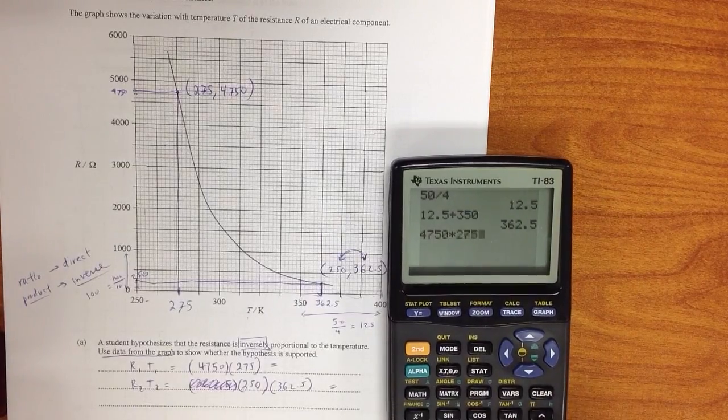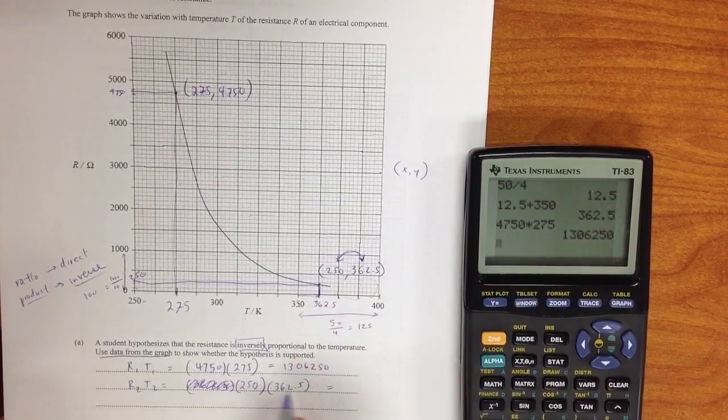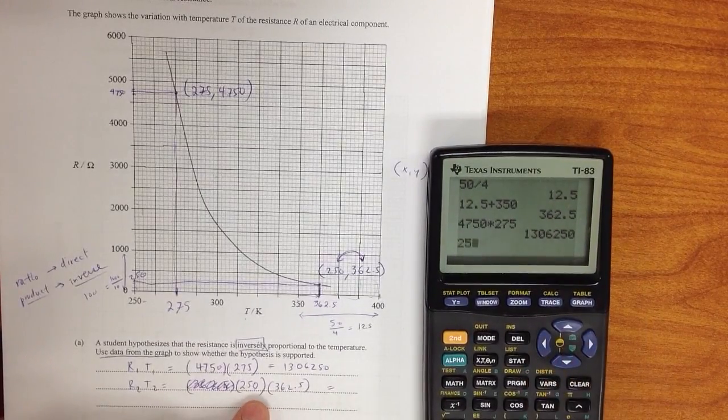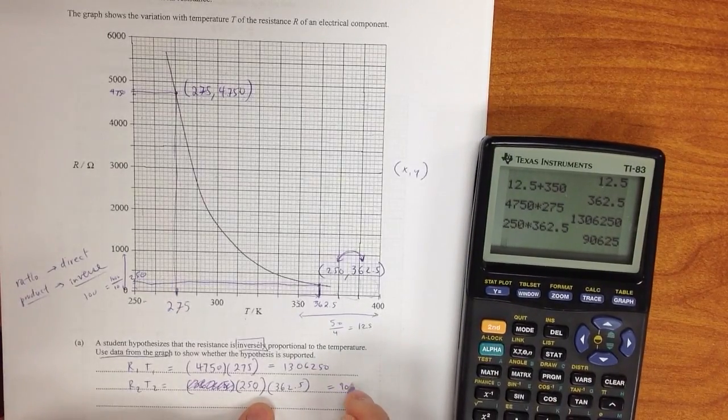4750 times 275. What a big number. 1306250. There's no way 250 times that is equally big. But we'd calculate anyway, even though we can guess the answer. And we get 90,625.